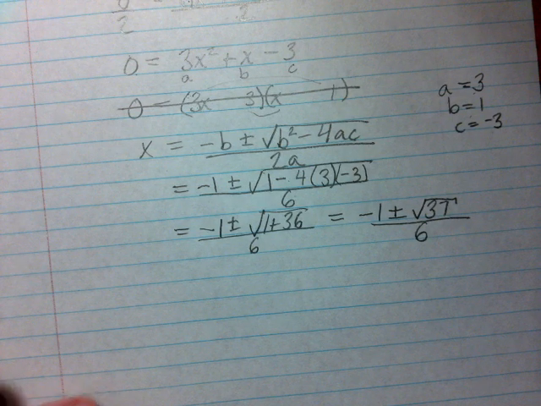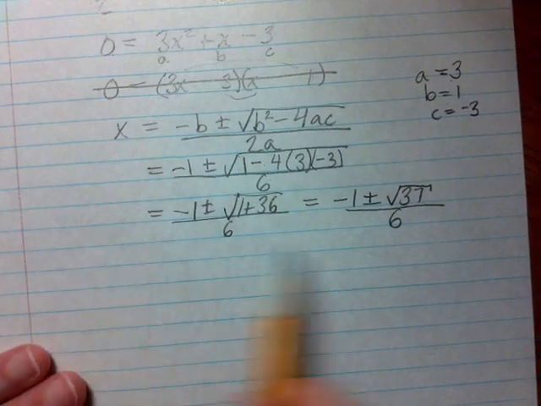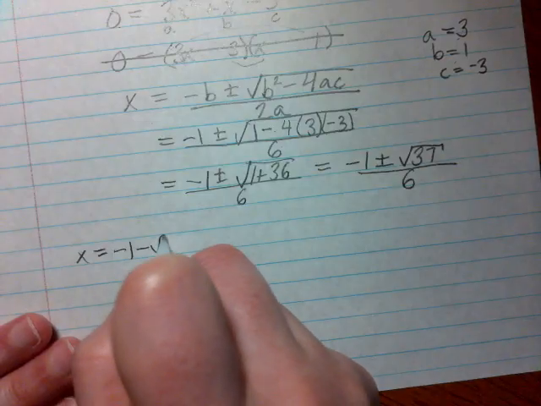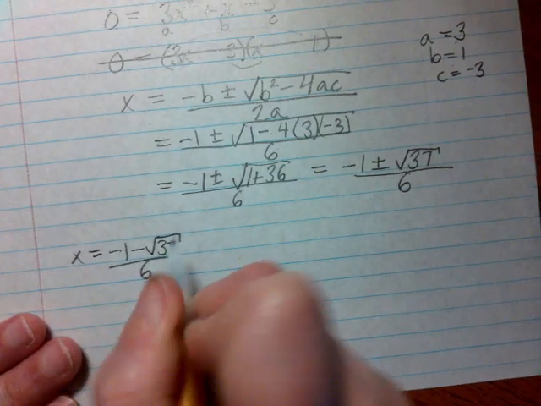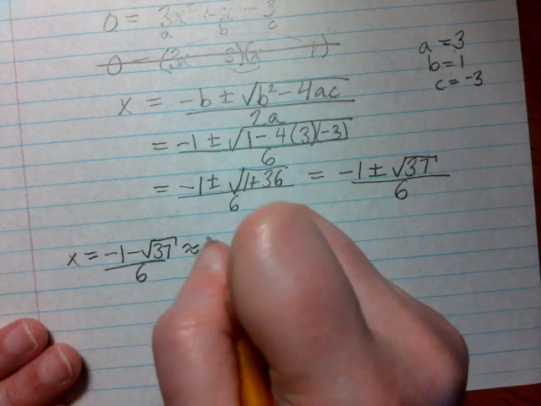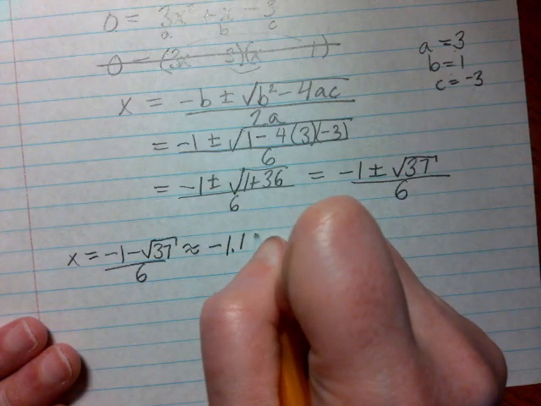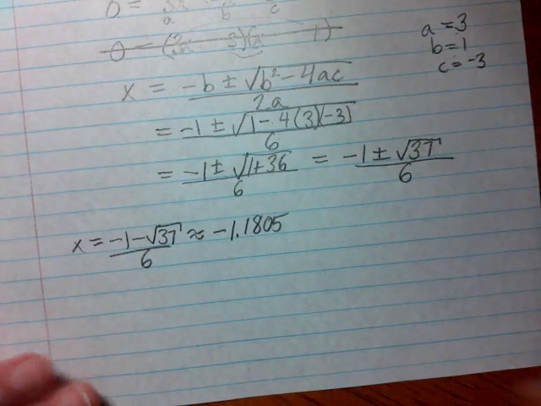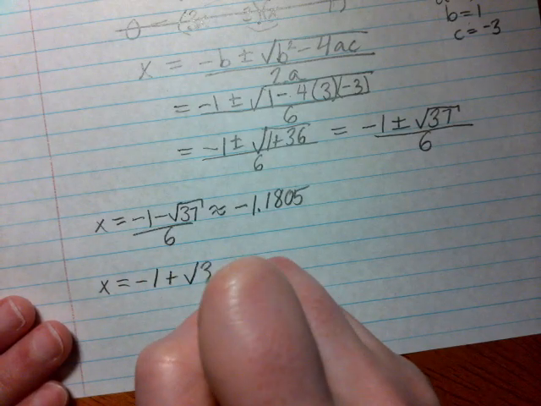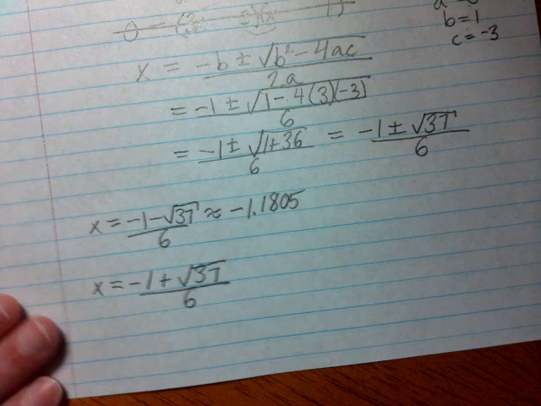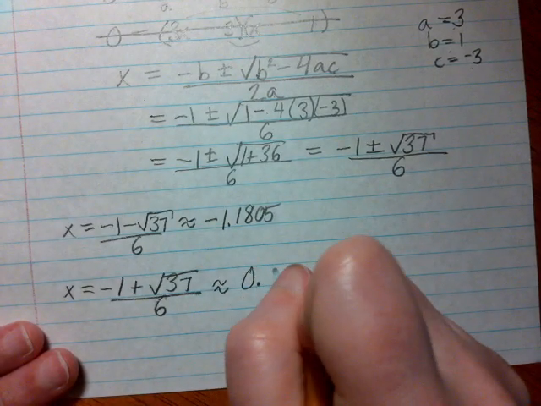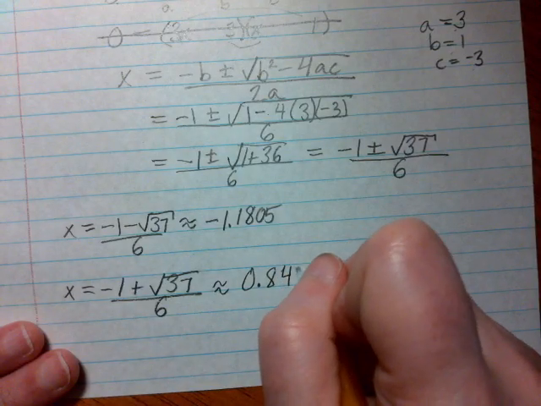Okay, so the lesser one where we subtract is going to be, so negative 1 minus root 37 over 6. I just have a calculator on my computer here that I'm using, is approximately negative 1.1805. And then the other one is when we add square root of 37, the larger one. This one is approximately 0.8471.